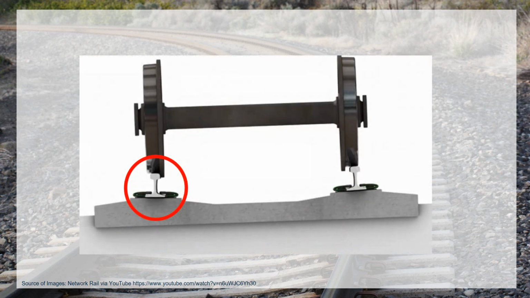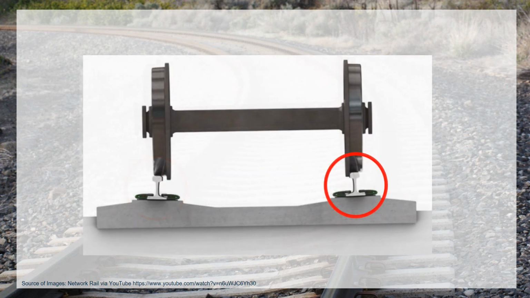However, if most of the traffic is slow, it would be appropriate to reduce the cant to ensure that the inner or lower rail does not degrade at a higher rate. That being said, if most of the traffic is high speed, it would be appropriate to increase the cant to ensure the outer or high rail does not degrade at a higher rate.